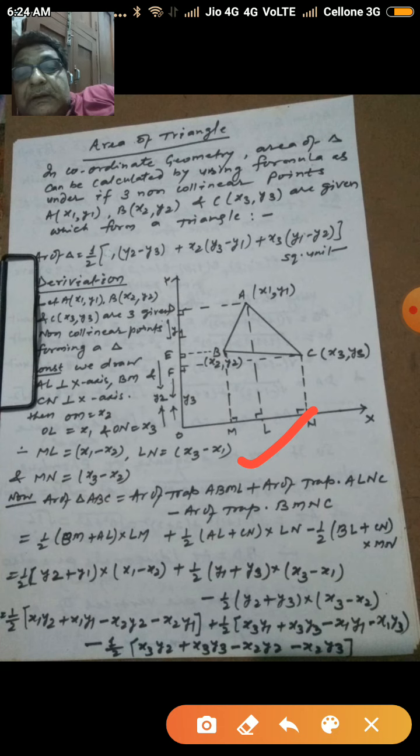Now come to the y-axis, the distance EF will be y2 minus y3, and the distance DE will be equal to y1 minus y2, and DF will be equal to y1 minus y3.